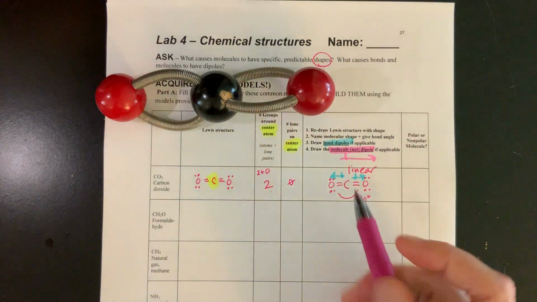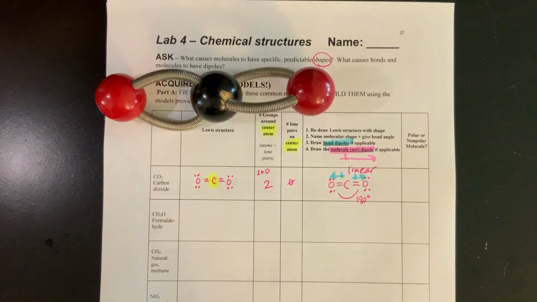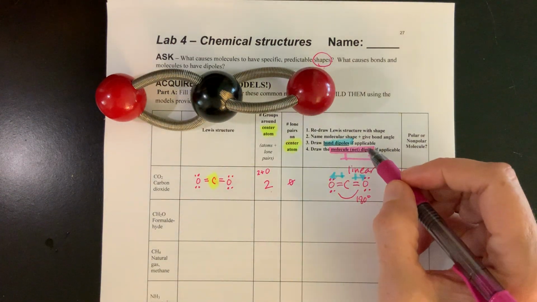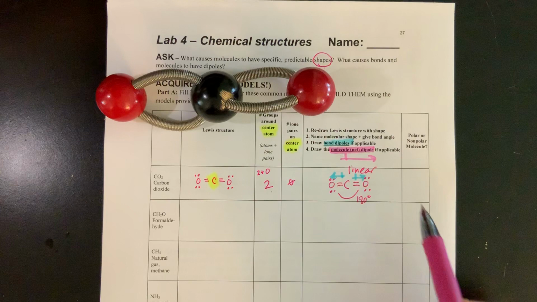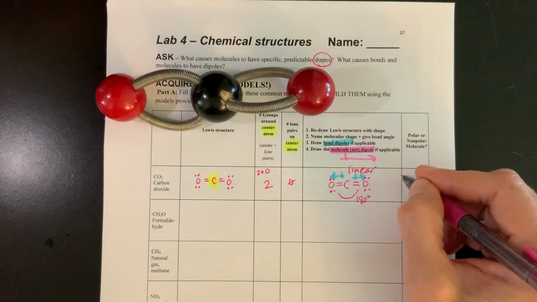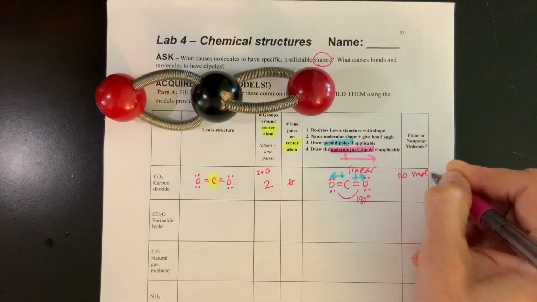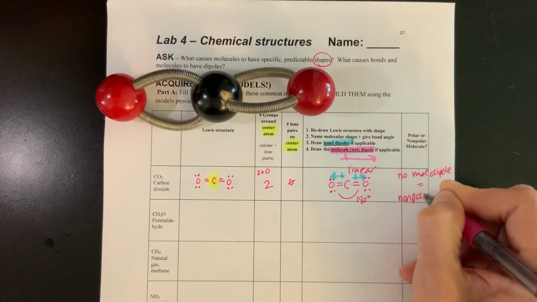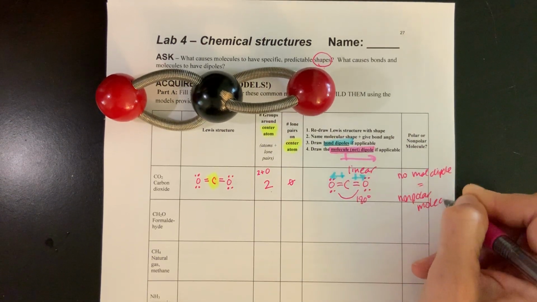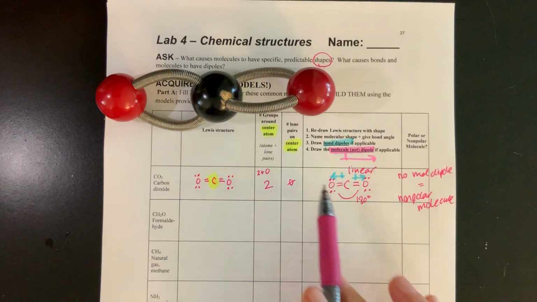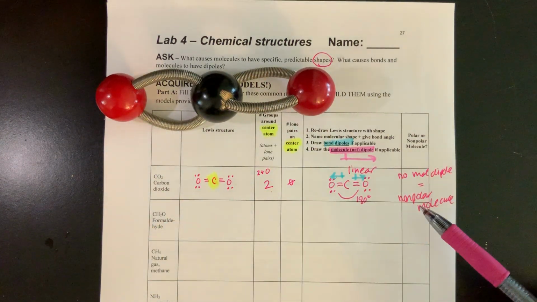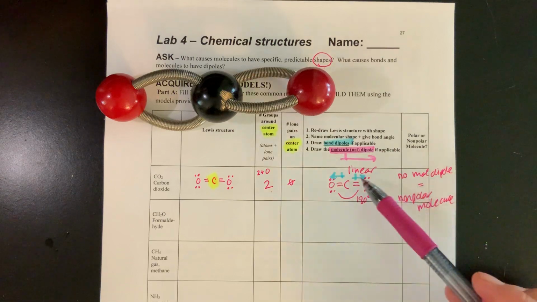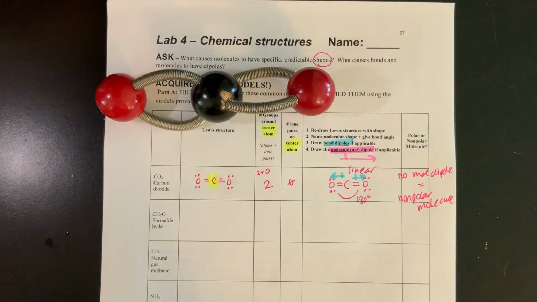And those are going to be whatever these little blue bond dipoles add up to. Here, these are going in exactly opposite directions, so there's no molecular dipole. If there's no molecular dipole, that is the same as saying that this is a nonpolar molecule. So carbon dioxide is what we call a nonpolar molecule, and that also means it doesn't have one of these big pink arrows on it.